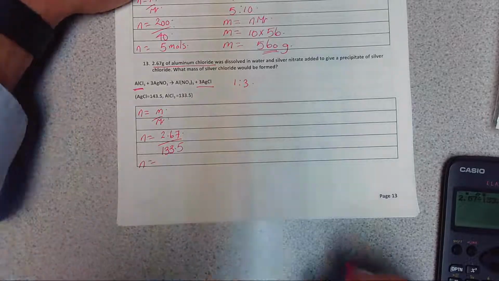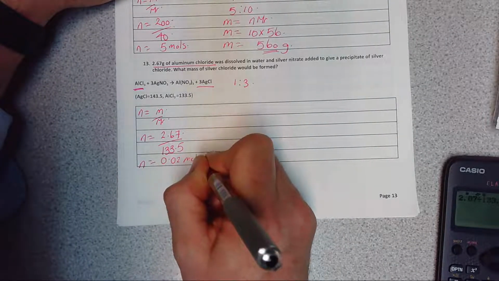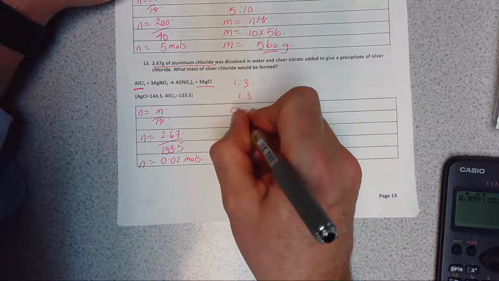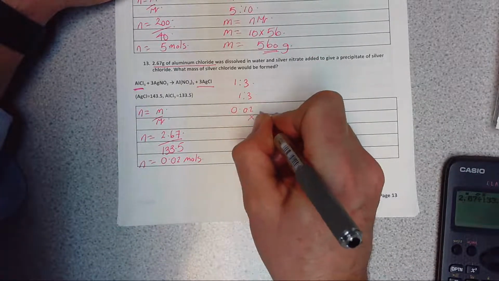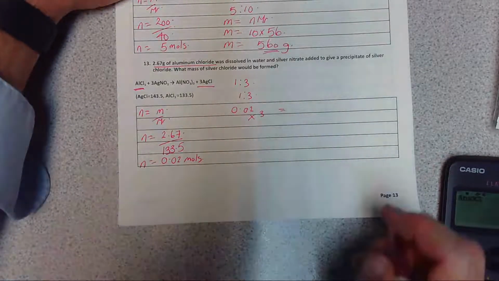Which gives us 0.02 moles. So it's a 1 to 3 ratio, so we take our 0.02 and times it by 3, which should give us 0.06 moles.